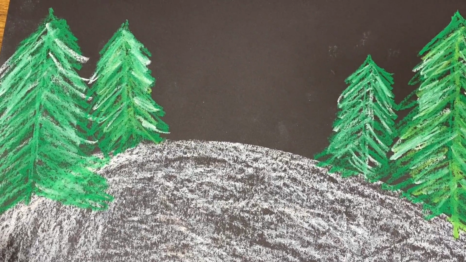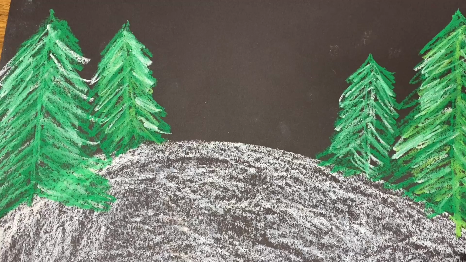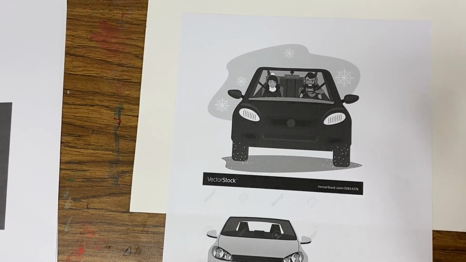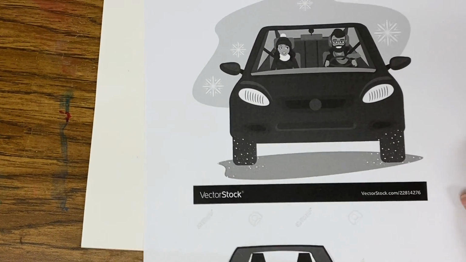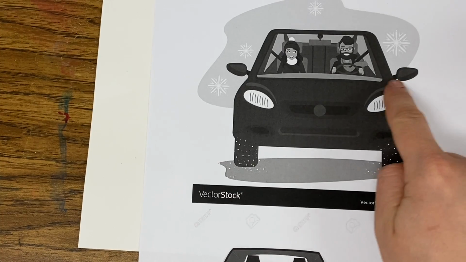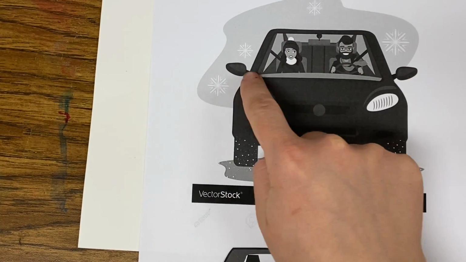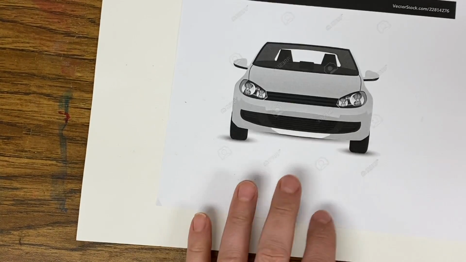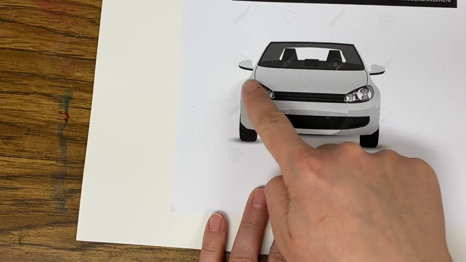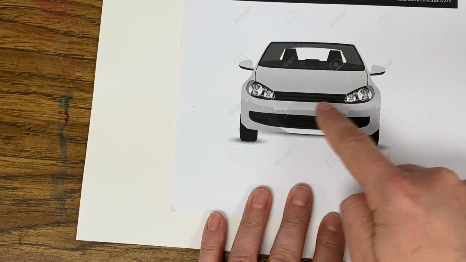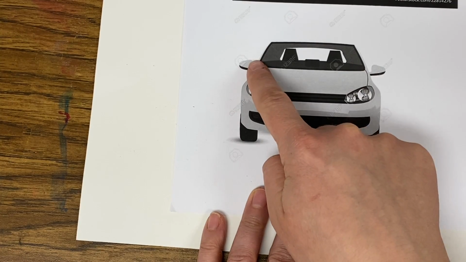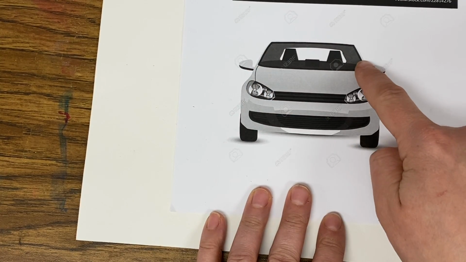Now that we're finished with our background, we need some sort of car or vehicle for this winter scene. So I have a white paper. You can put it either way you want. I want to show you guys a few different ideas about cars. So when you're looking at the cars, decide which shape each part of the car is. And if you notice, most of the time, they're the same. There's a rectangle, maybe a smaller rectangle on top, and then maybe a trapezoid on top.